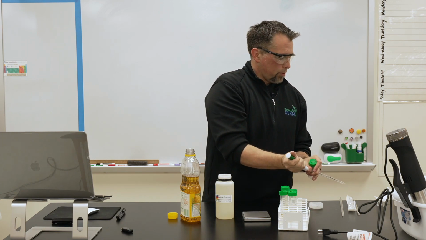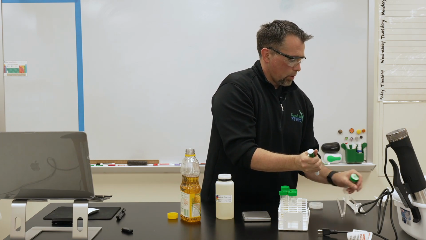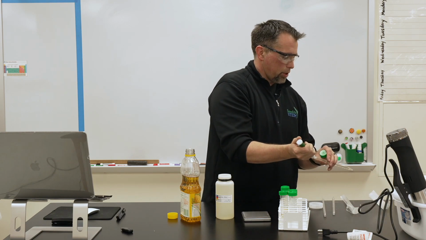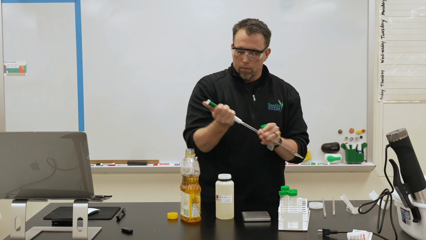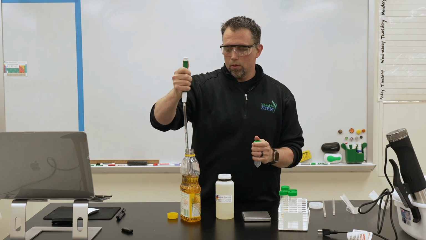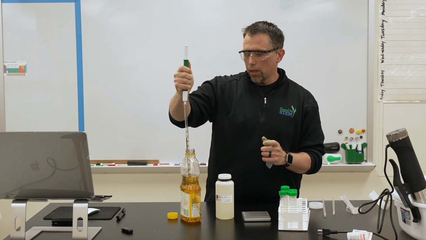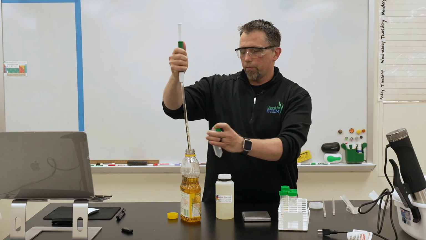And then we'll do one of the original triglyceride here, so we can compare our biodiesel with what we started with.